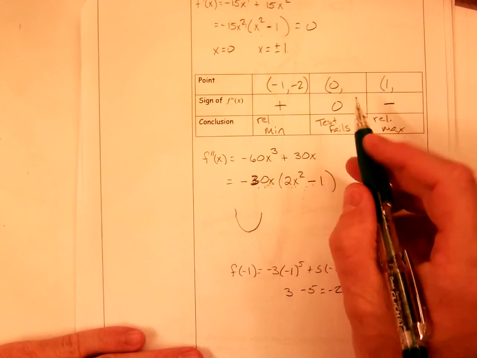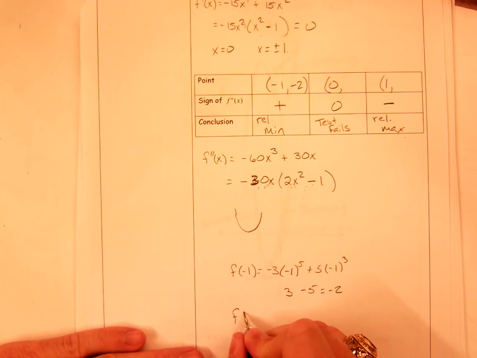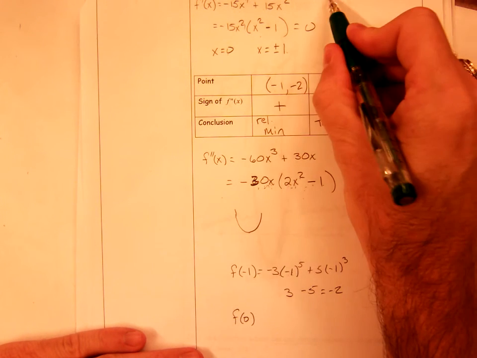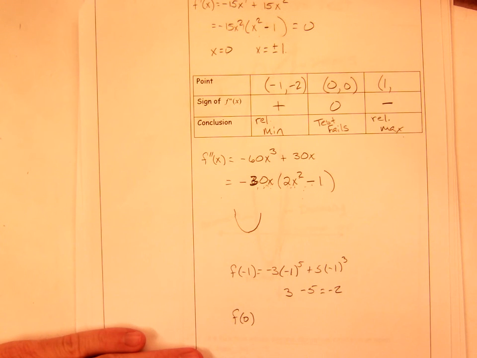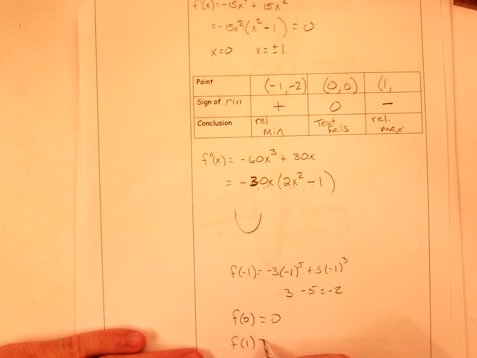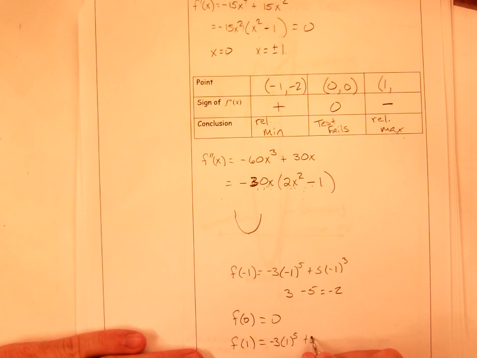I'll plug in 0. 0 and 0, that leaves 0. And then f of 1 is equal to negative 3 times 1 to the 5th plus 5 times 1 to the 3rd.